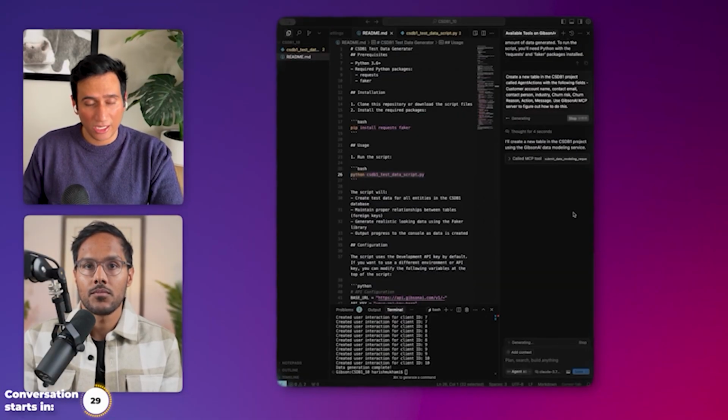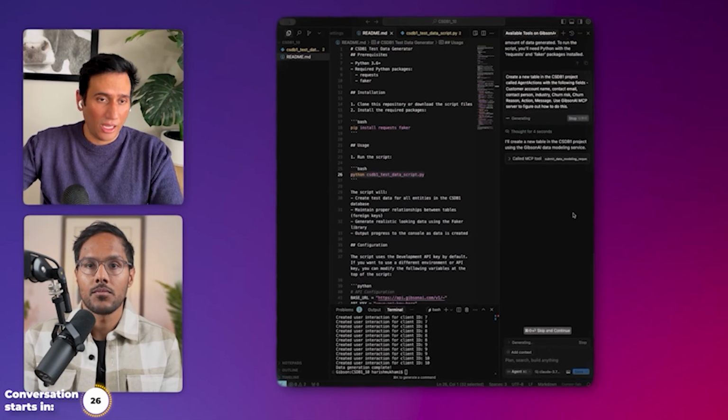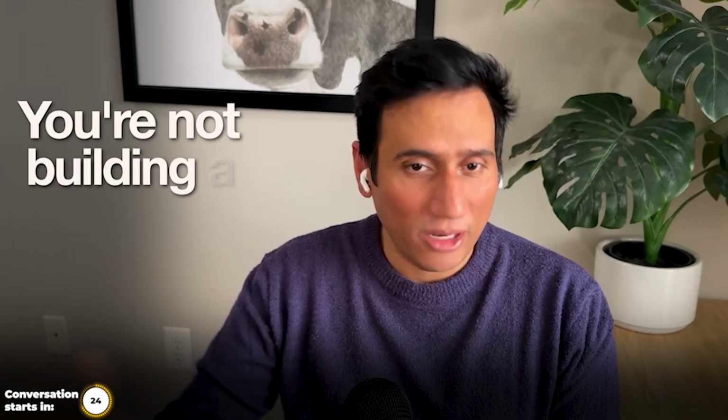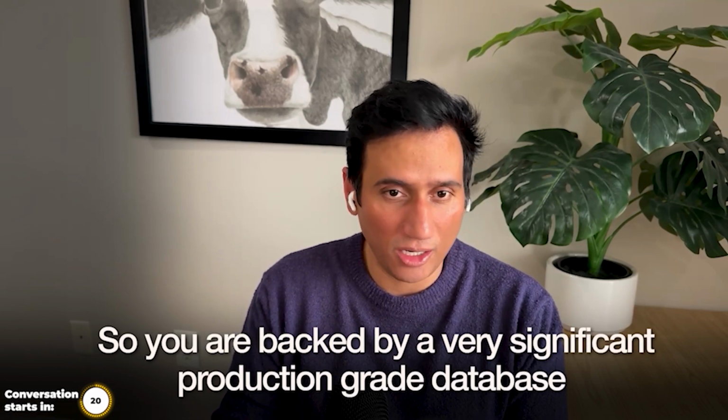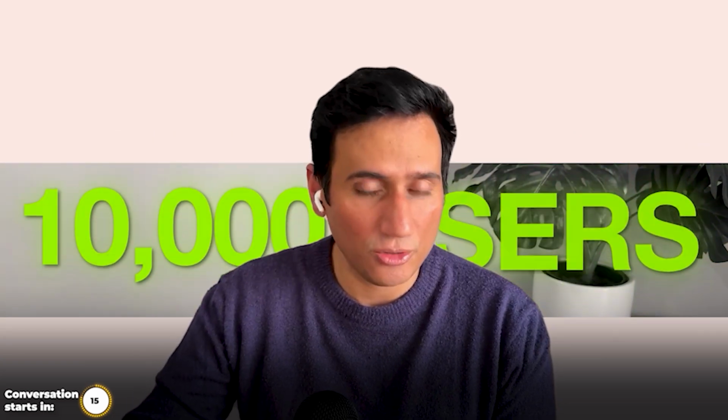Now we're actually building tables right from Cursor IDE and deploying the database. You're not building a prototype anymore. So you are backed by a very significant production grade database. It's already deployed in the cloud. So you publish this and you get 10,000 users tomorrow.